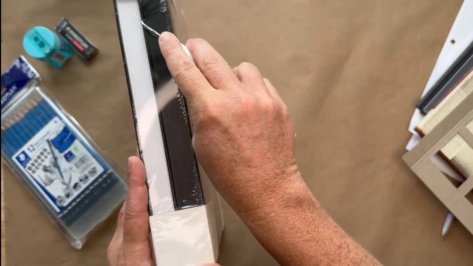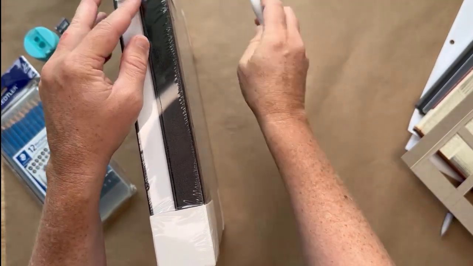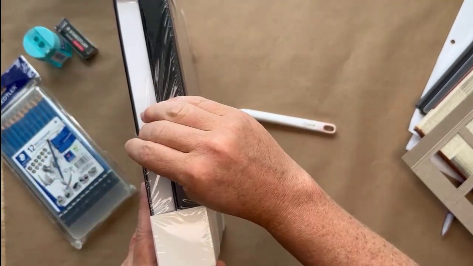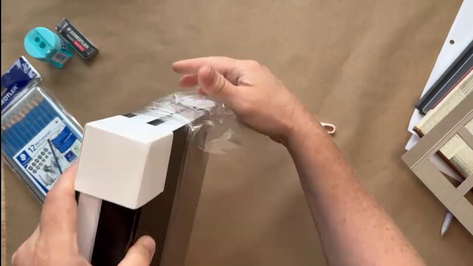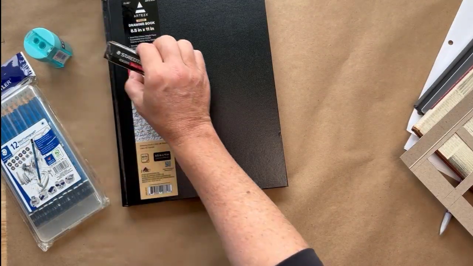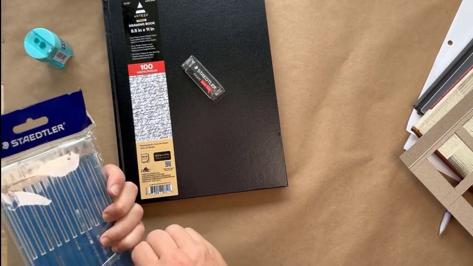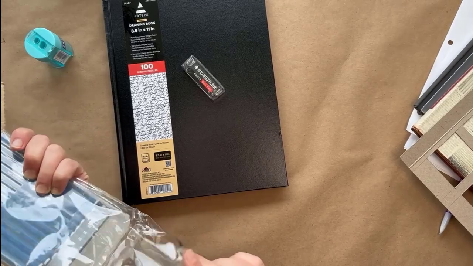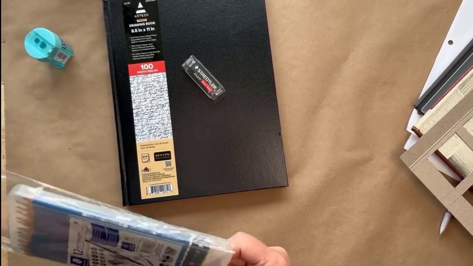So I'm going to open this, and we will maybe start off just by opening everything and starting with some practice. I have an eraser already open, so I am not probably going to open that eraser. So that one's interesting. It says dust-free. I don't think I've ever used a dust-free eraser.